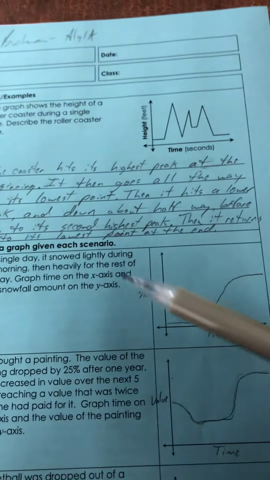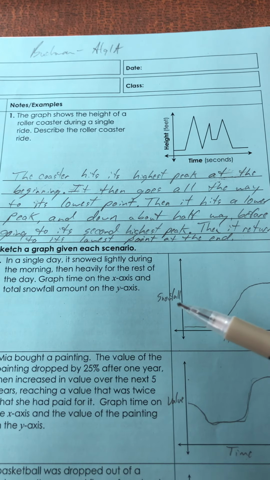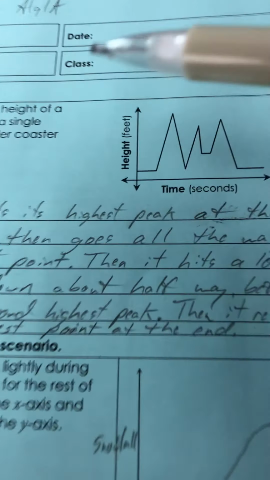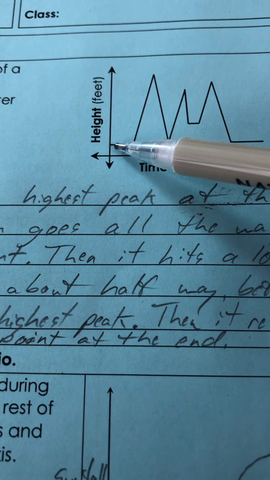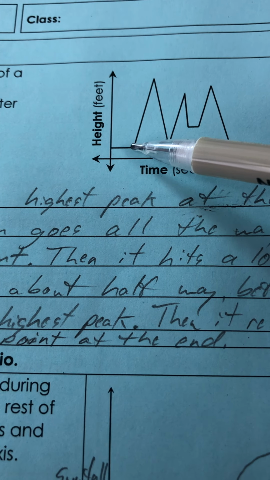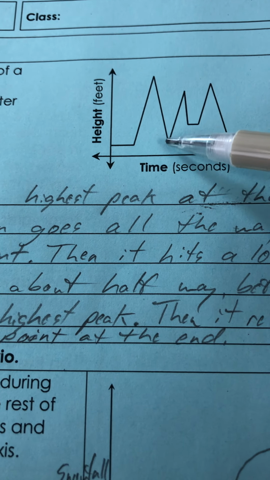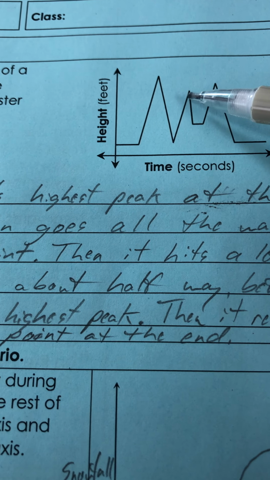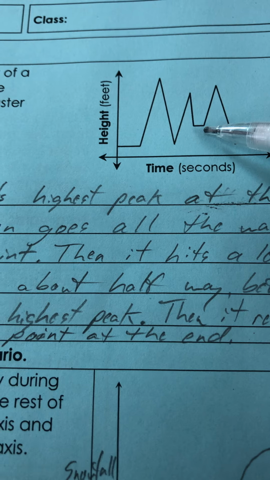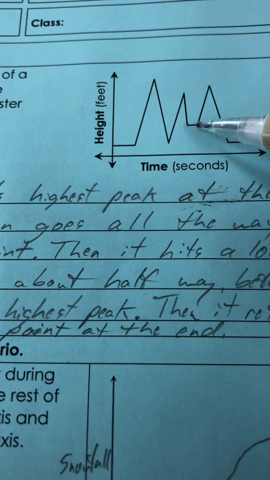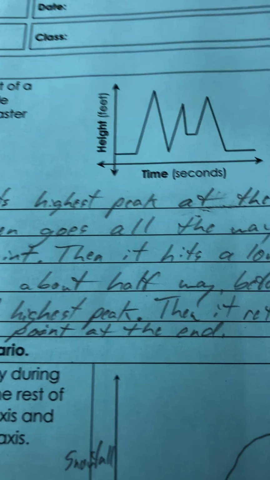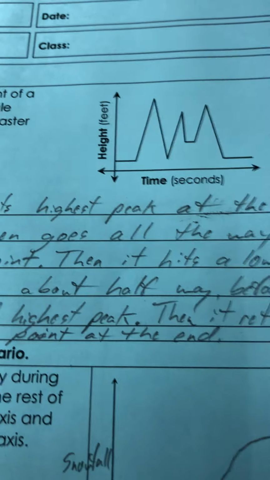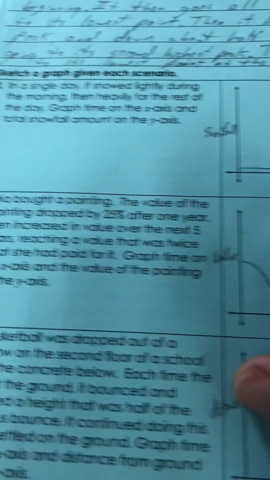You could get as descriptive. I got a little bit too descriptive, but you could pause that and take a look at what I wrote. You could maybe shorten it and say, it starts off not any height, and then it hits its highest peak, and then it goes down to its original height, and then it hits another peak, and then comes down, and it's about halfway up, and then it hits its last peak, and then it comes down back to its original height at the end of the ride. So anything like that would work.